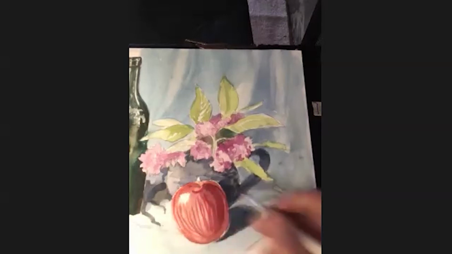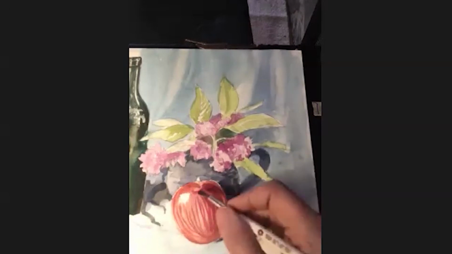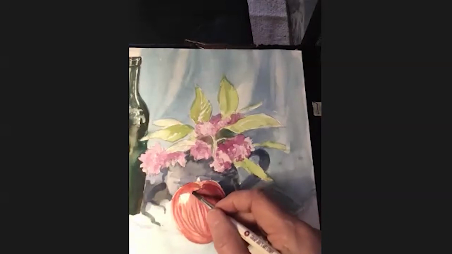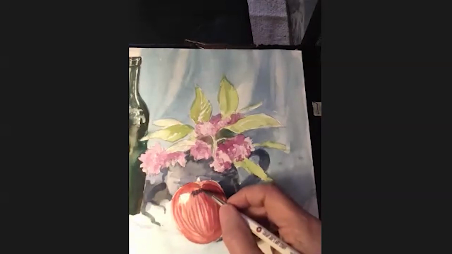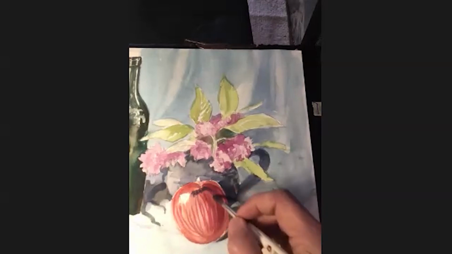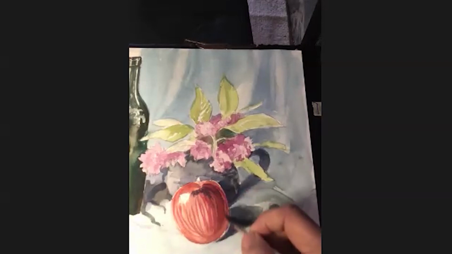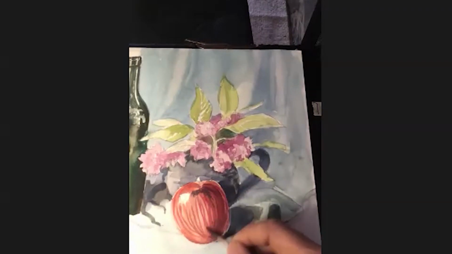And here I have to go in with a bit of blue and some dark. It's on the rim, okay. And that shadow color comes around. It's very dark down here. Again, I'm putting the blue in my red.